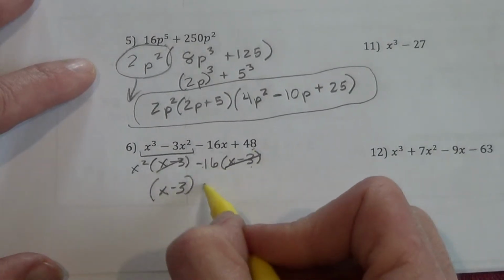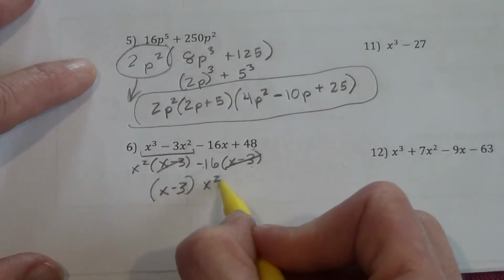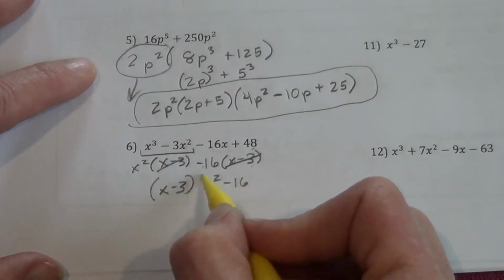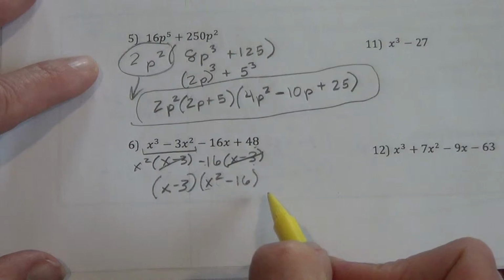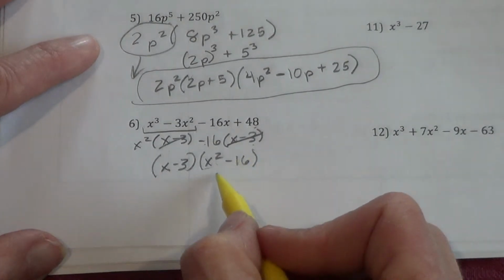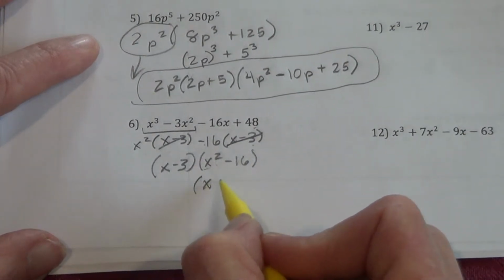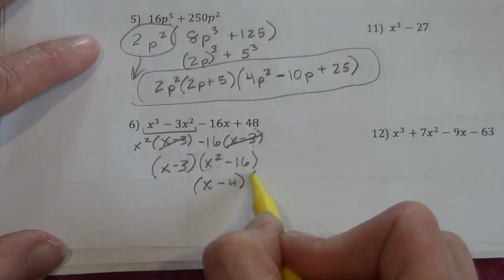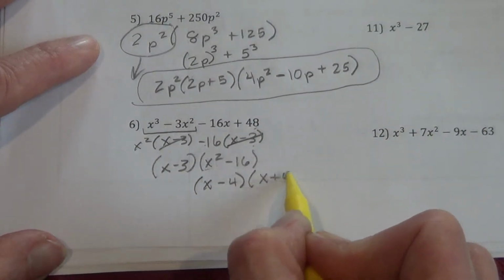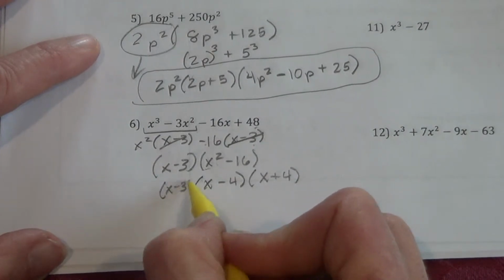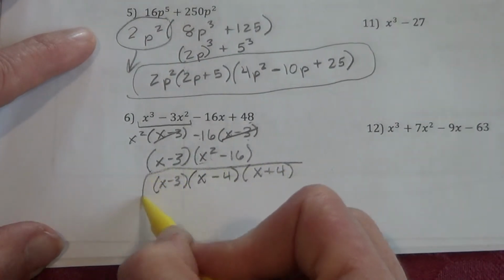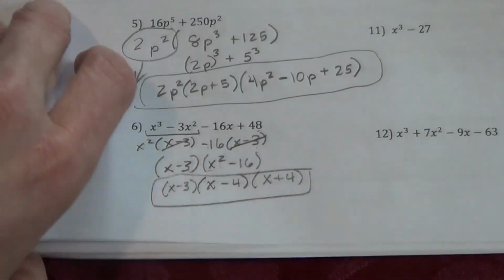And now the other term that we have is x squared minus 16, which I hope you see that's a difference of 2 squares. So we factor that down now to being x minus 4 and x plus 4. Don't forget to bring your x minus 3 down into that answer as well. Okay.